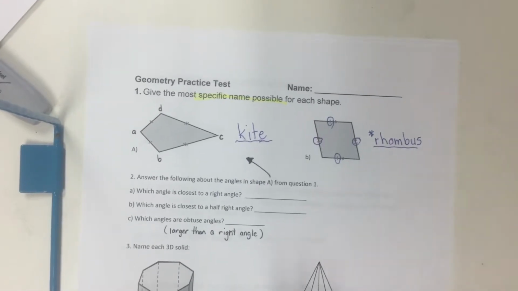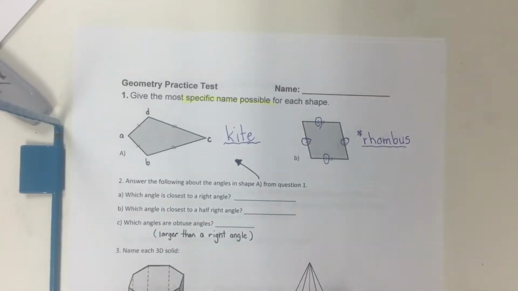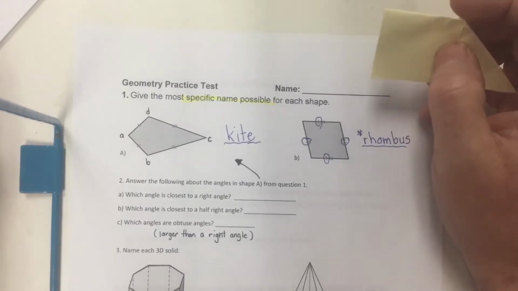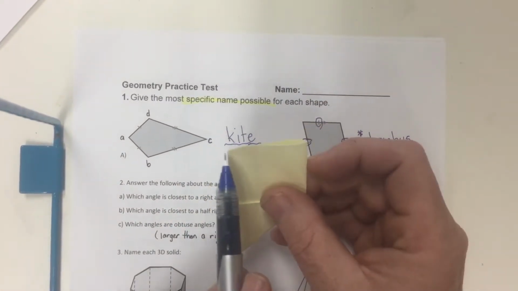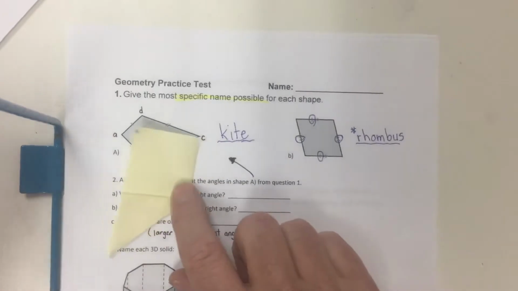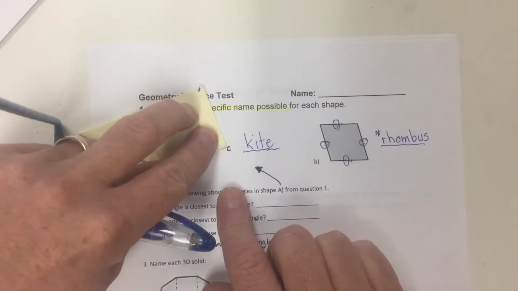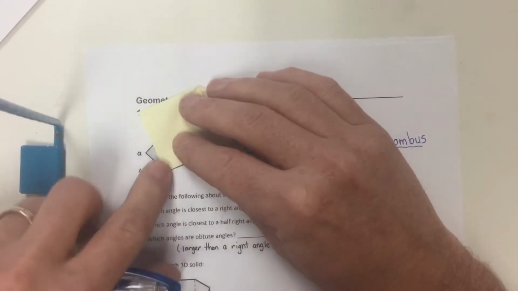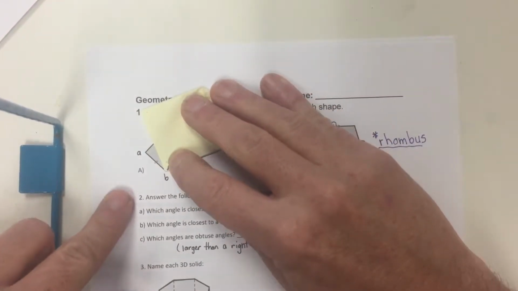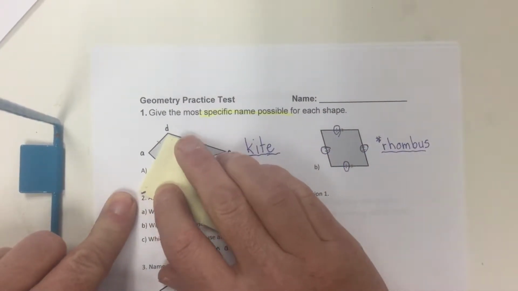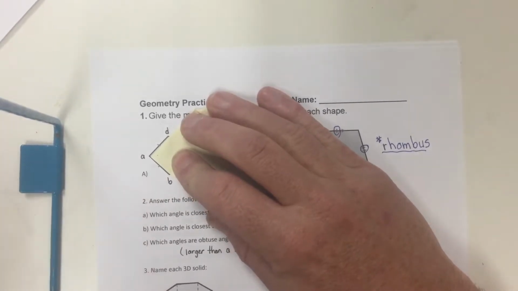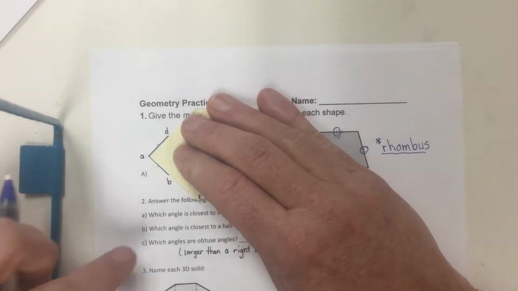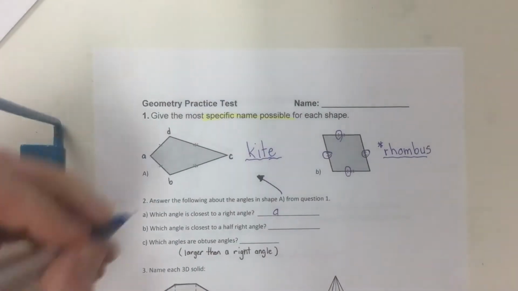2A, which angle is closest to a right angle in this shape? Okay, we have problems with angles, so I'm going to call some people over. If you weren't sure, you could use something like this. I have 2 right angles right here and right here. I could line them up. If I'm not sure, I can look at that and say, well, that's not even close to a right angle. I could look at that one and line it up with that line and say, well, that's a little bit bigger than a right angle. That's a little bit bigger than a right angle. And if I line that up like that, it looks like it's exactly a right angle. So the correct answer is A. That's angle A right here. Okay?